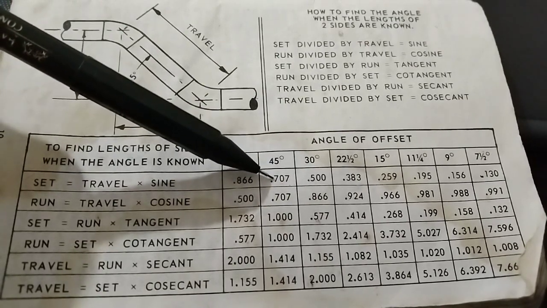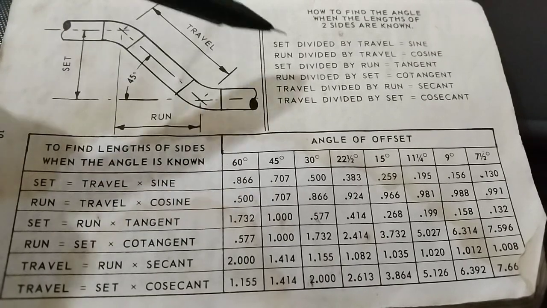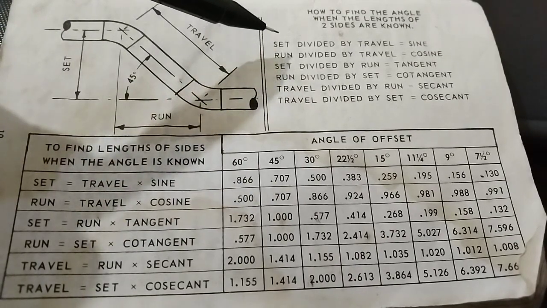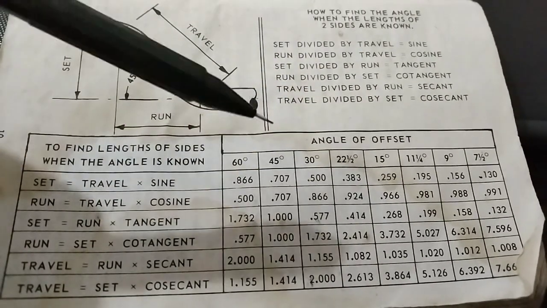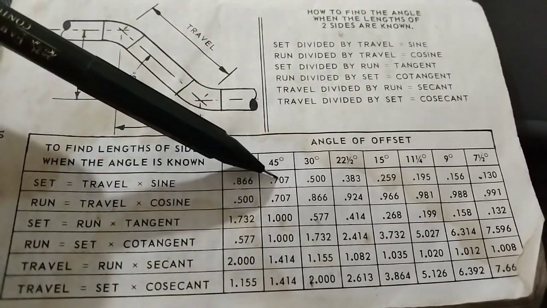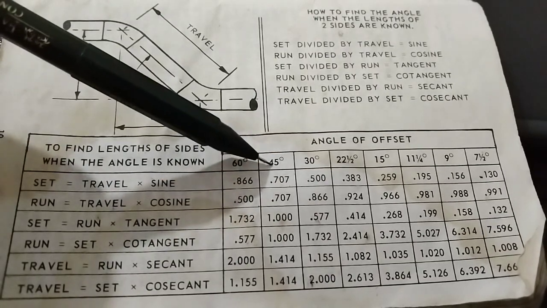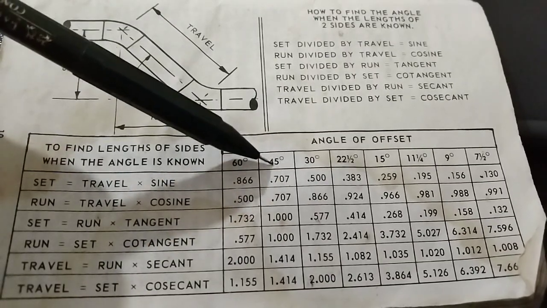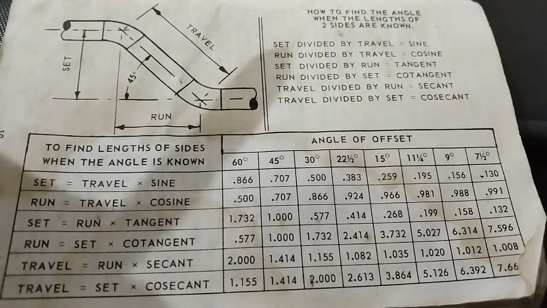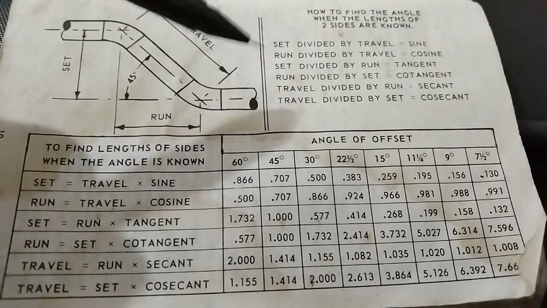If you divide set by travel and the answer is sine 0.707, the degrees is 45 degrees. So this is the formula to find the degrees, the angle.